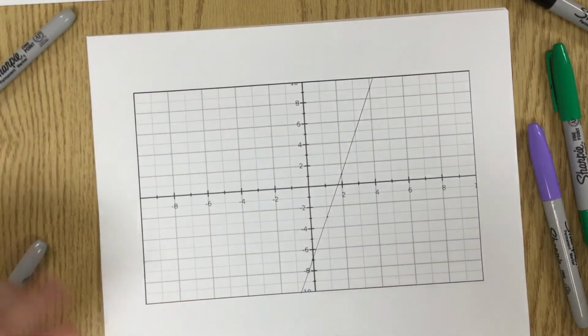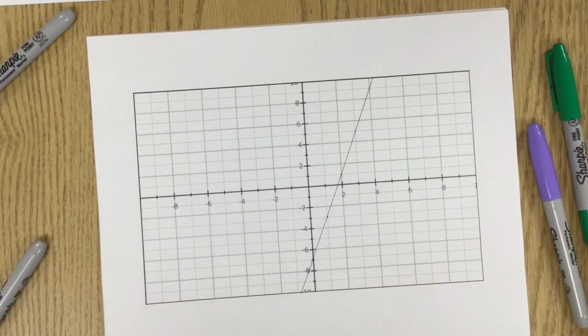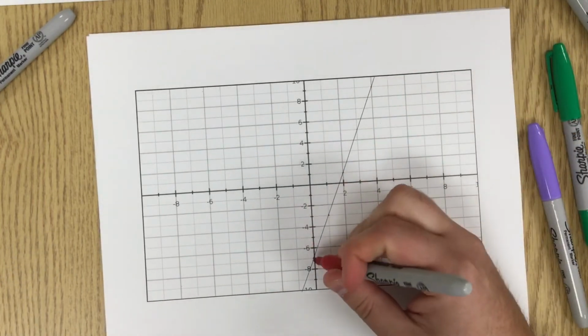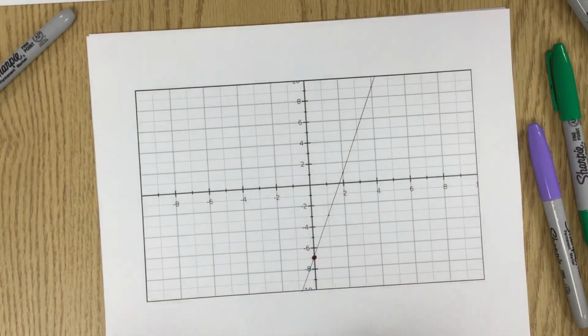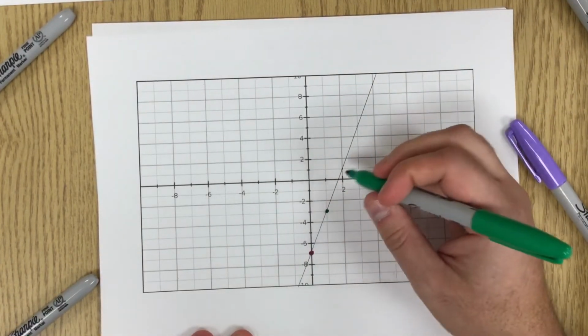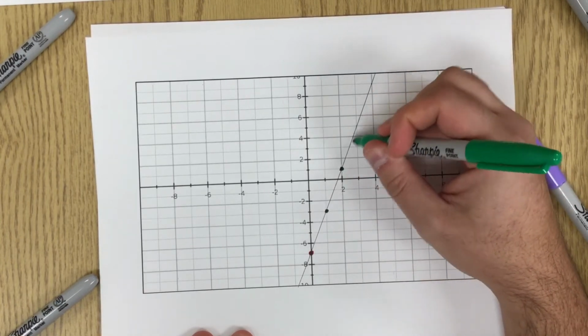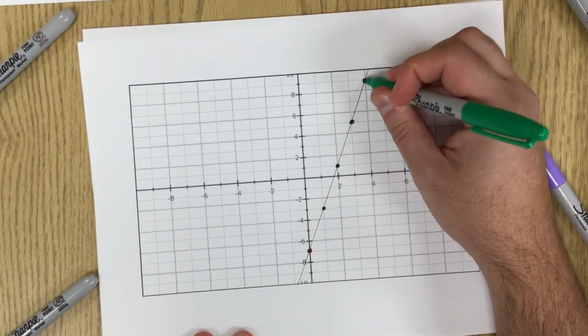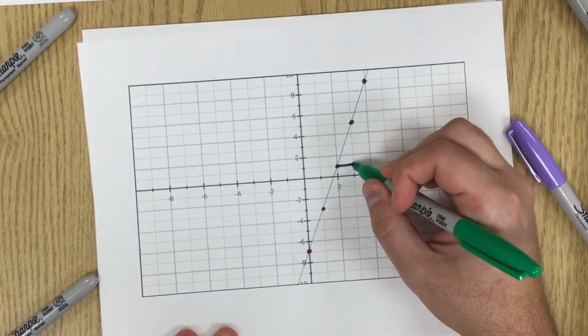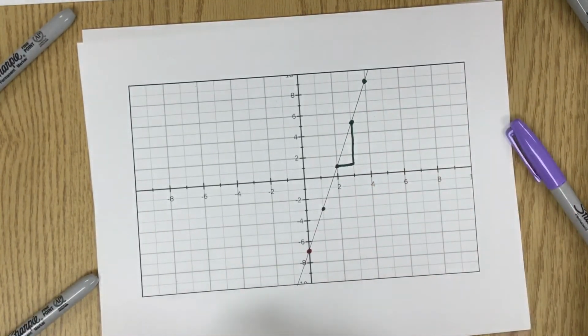Once again, we're going to find the y-intercept. So the y-intercept is over here at -7. Find some other pretty points. That's a pretty point, that's a pretty point, that's a pretty point, right? I'll use these two for my slope.